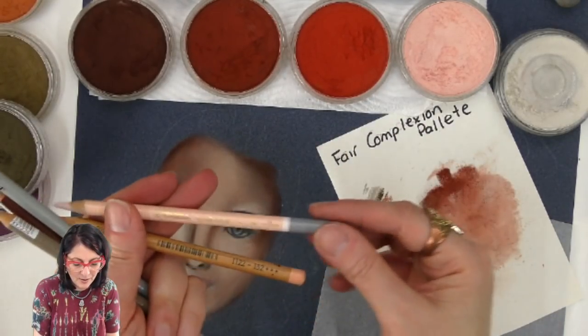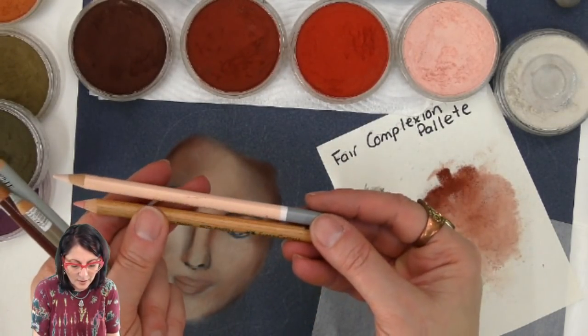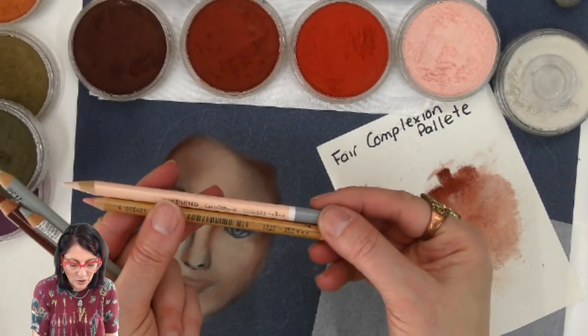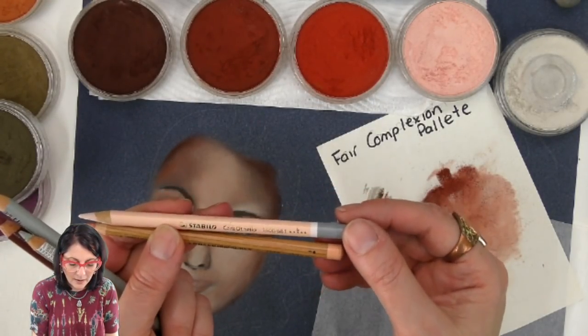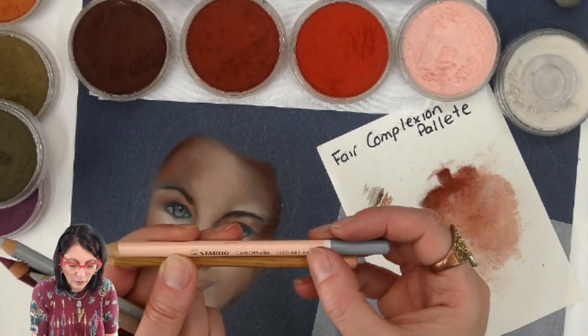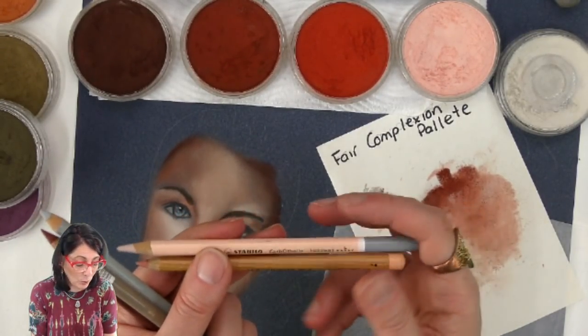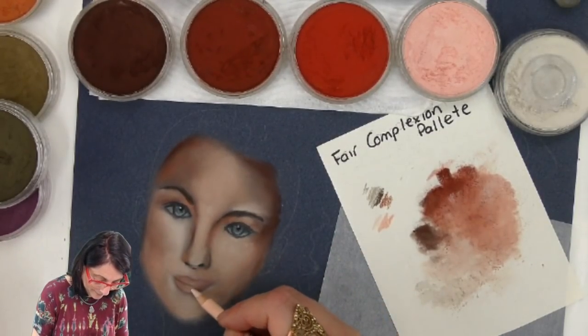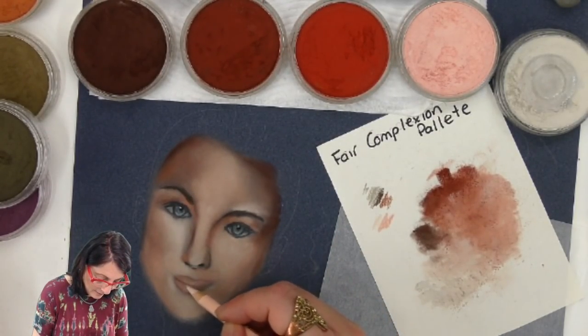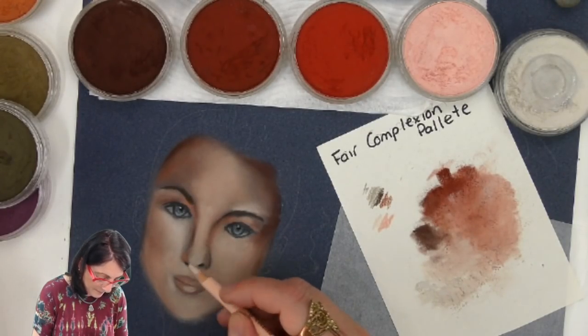And again, this is Stabilo Carbothello, and this is Faber-Castell 132. And look at this one, Stabilo Carbothello, 1, 2, 3, 4, 5 stars, extremely light fast. I like that. And as you can see, pastel pencils go very nicely on top.